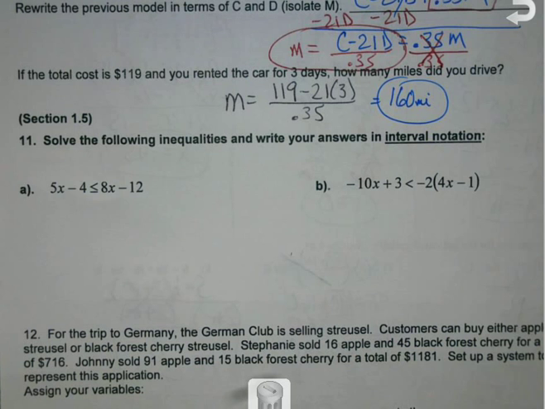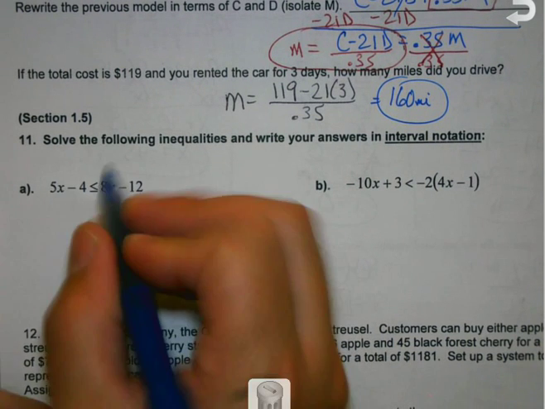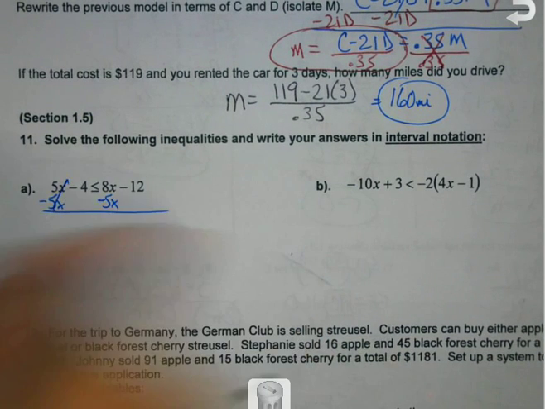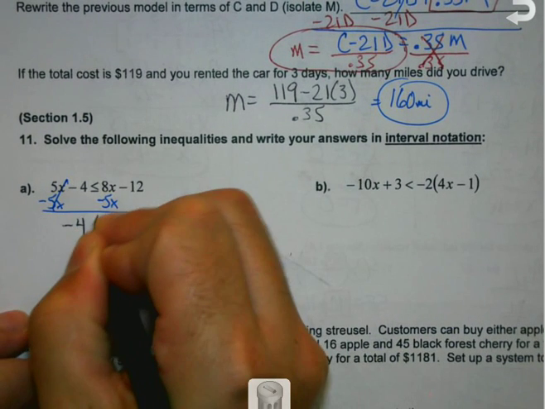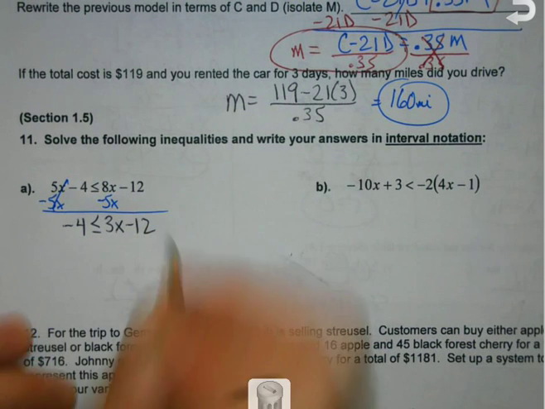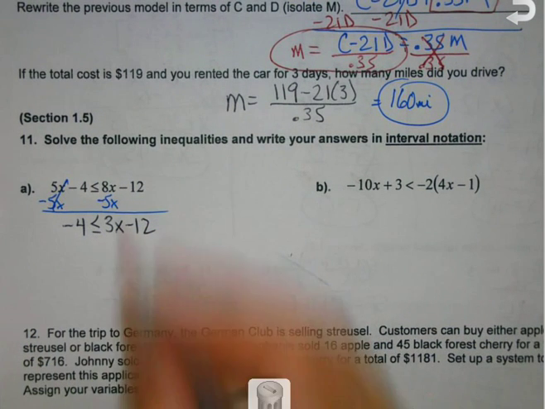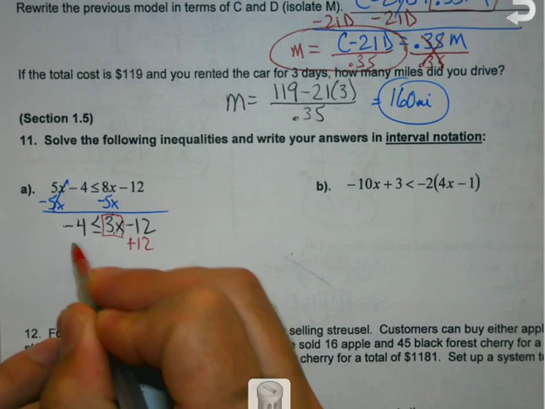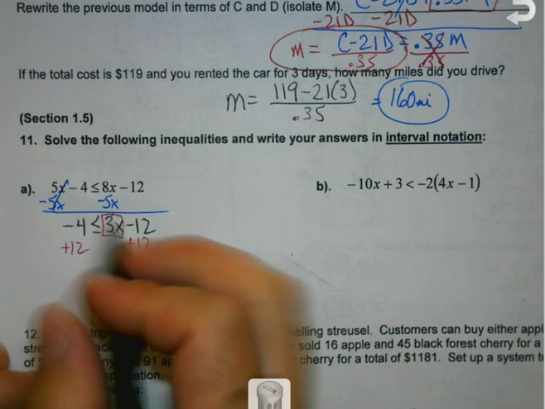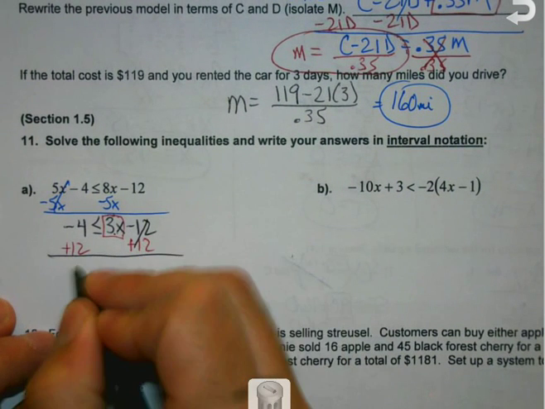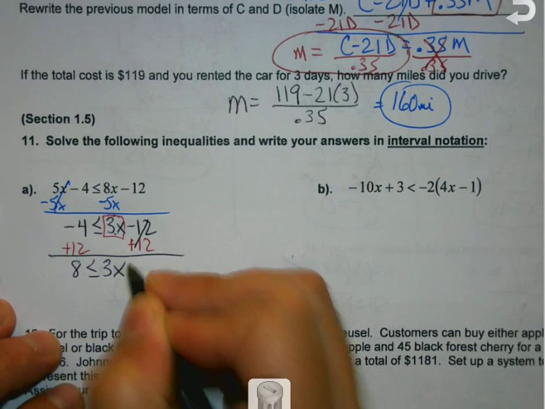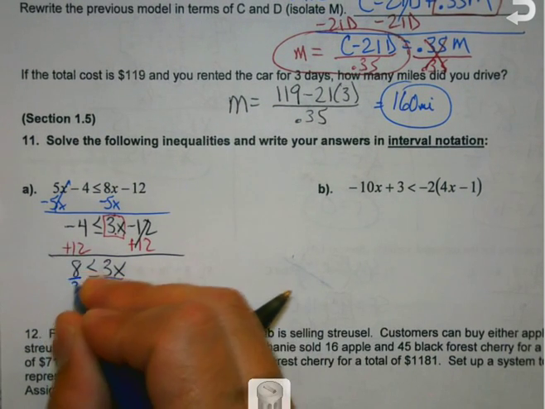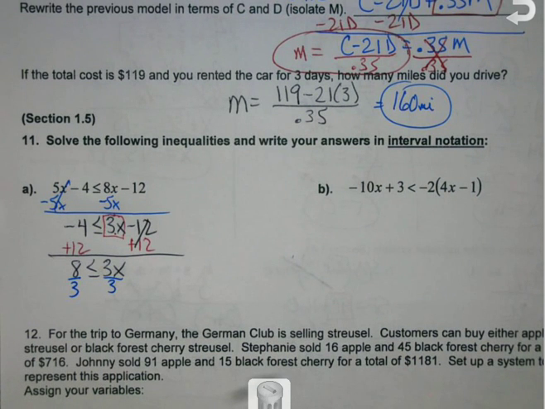Okay. Solve the following, write your answers in interval notation. I got to get all my x's together. I like keeping them positive because then I don't have to worry about flipping. And I just kind of keep plugging my way through. I'm like, okay, I got to add 12 because that minus 12 there doesn't do anything for me. Then I get here and I'm like, ooh. Divide by 3. Ooh, I'm getting a decimal. Is that okay? Yeah, it is.